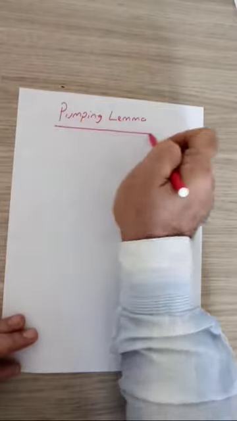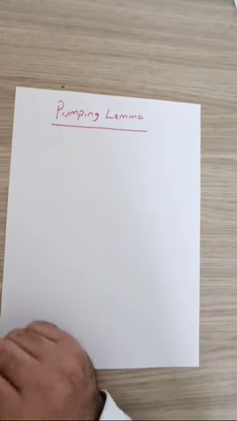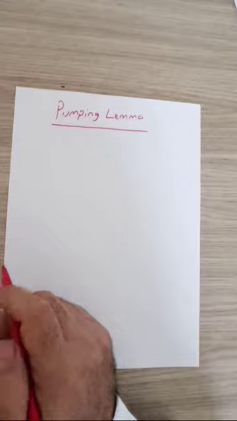Pumping lemma for the regular languages. Let's first state the lemma.